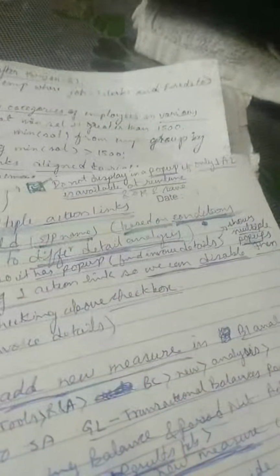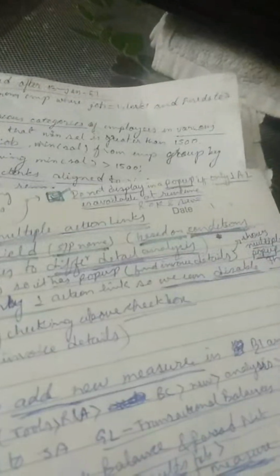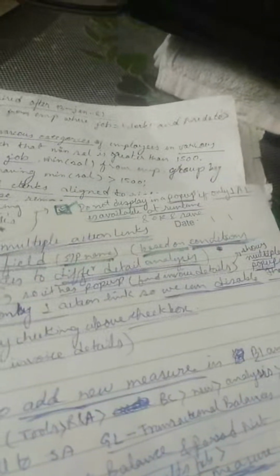If you have a specific party name, it will navigate to one report. If you have a party name in XYZ, then it will navigate to another, detailed report. It navigates to different analyses based upon the conditions.